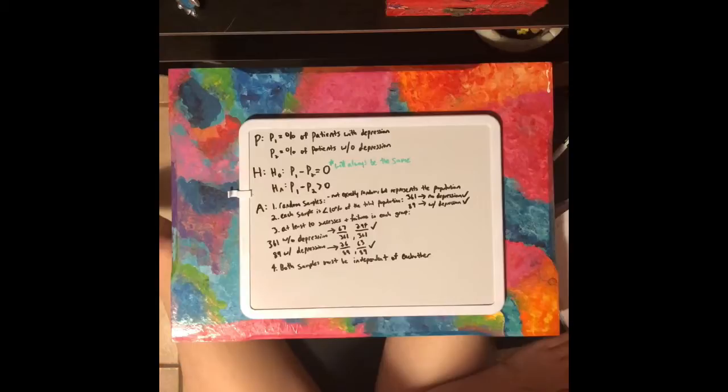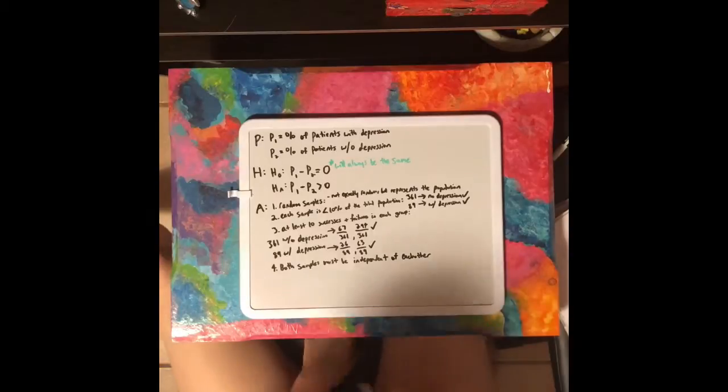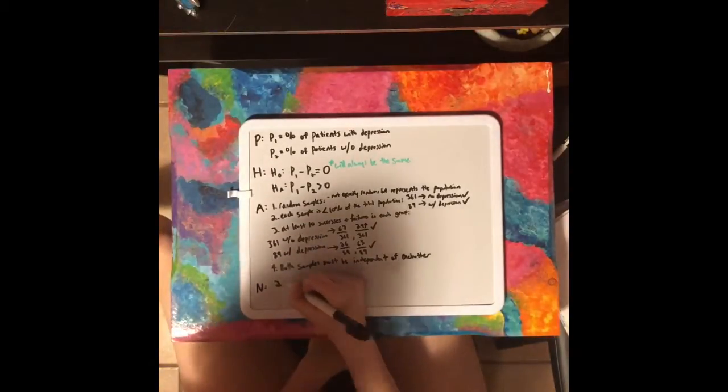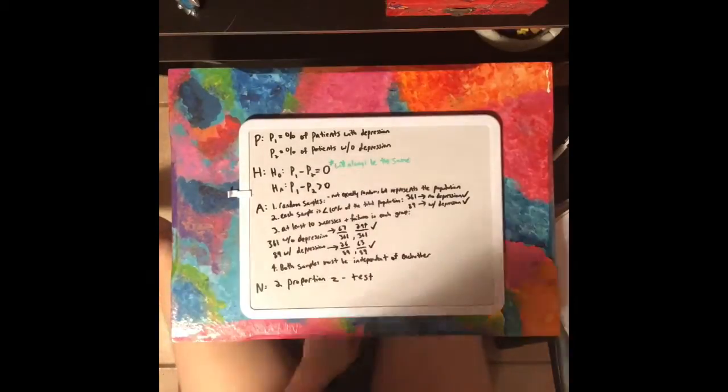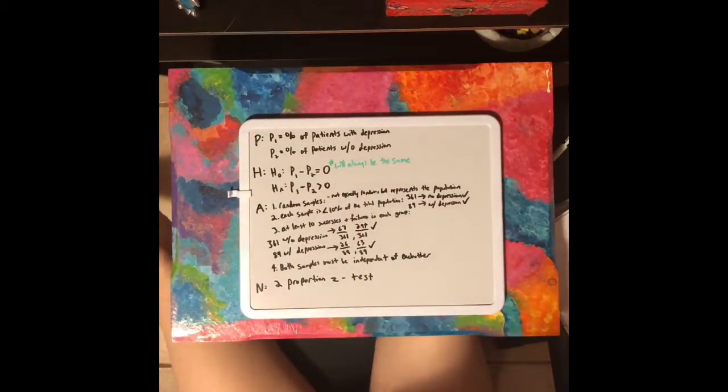For n, you just have to name the test that you will be using. For our example, we are using a 2-proportion z-test, because there are 2 proportions, and you know that if it's a proportion, then you're going to be using z-tests.